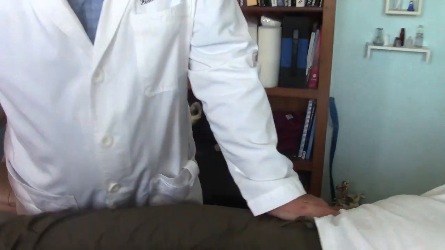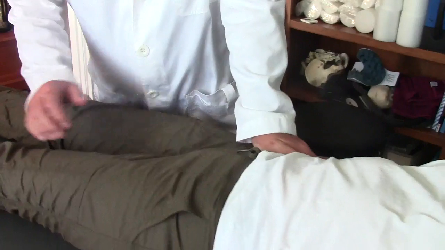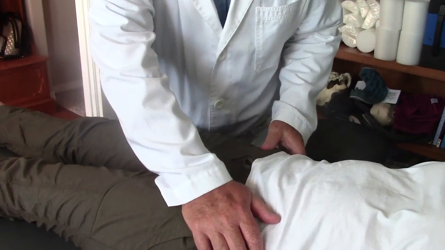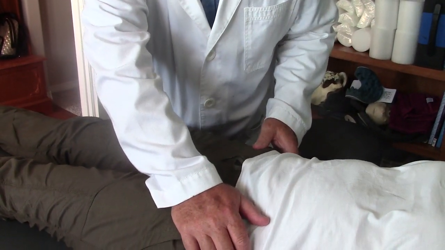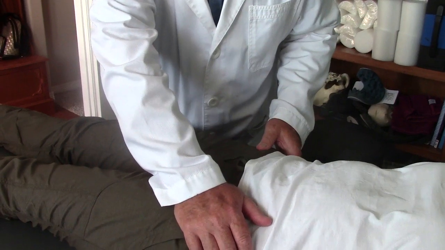So it's been 15 minutes now, and this is the mobility in the front of the pelvis now. I can now take up the slack and I can spring it, and there's a forward bounce and a recoil. On your stomach, please.